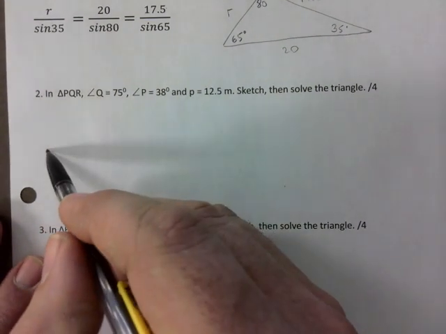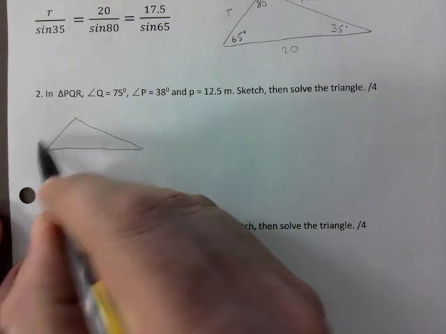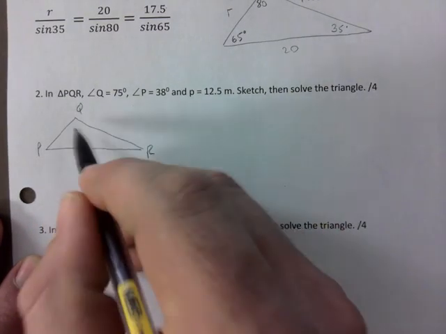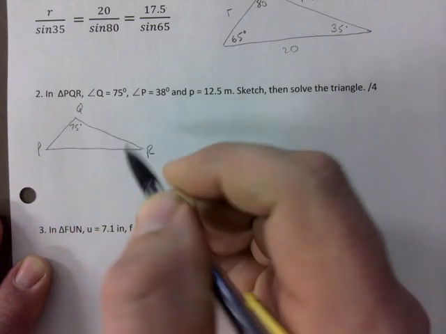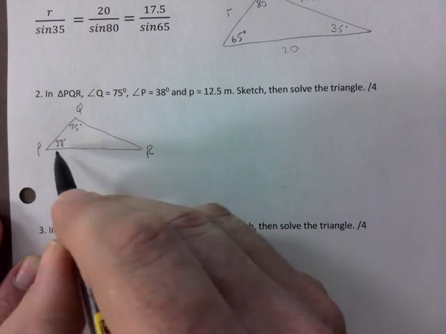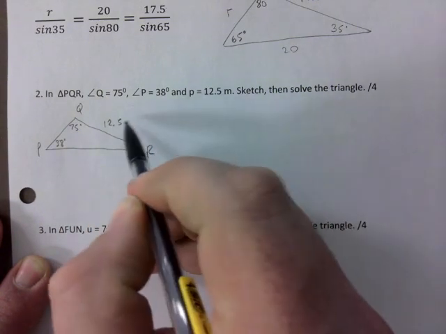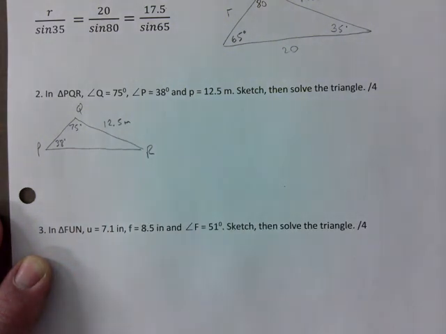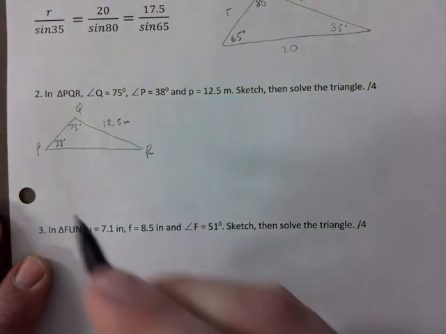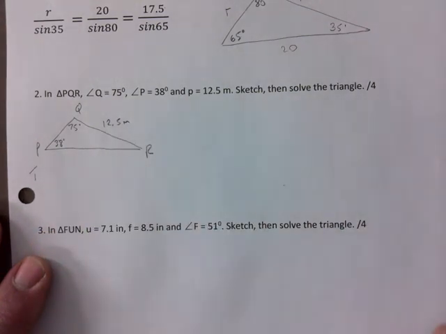PQR. Most of you sketched this, right? So PQR, Q is 75, P is 38, and side P is 12.5, which is across 38, right? So that's your initial setup. I would give you a mark for that already if you've done that correctly.